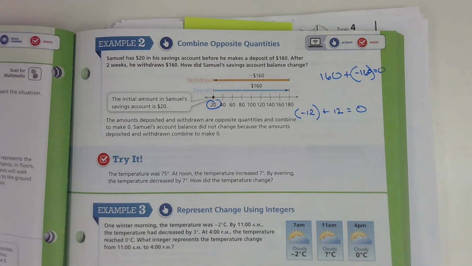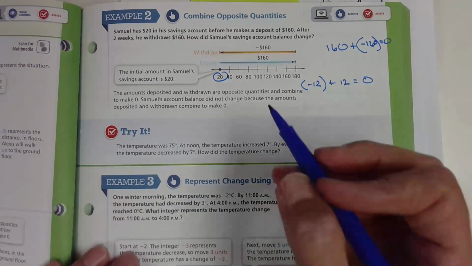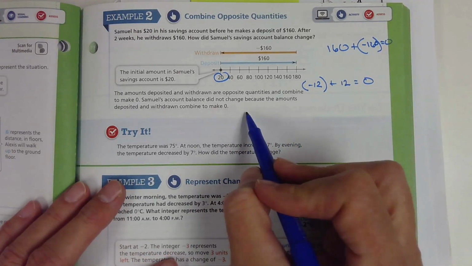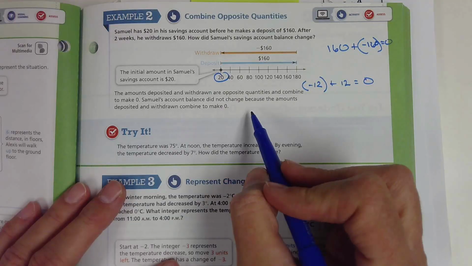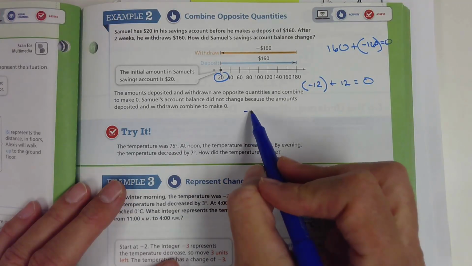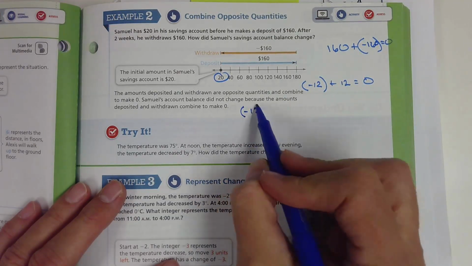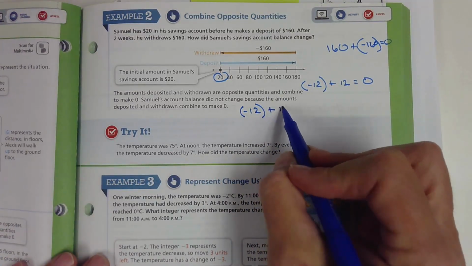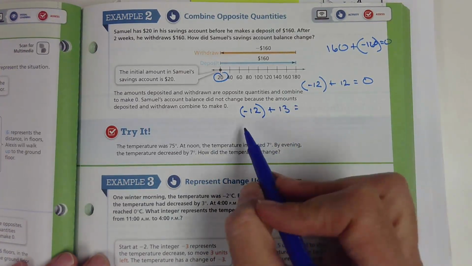Yeah, Mr. Moore? What if it was like -12 plus like 13? Yeah, let's take a look at that. So Mr. Moore asked, what if it's -12 plus 13? So I'm just going to write this down so you guys can see it this way. A -12, and I'm going to put it in parentheses. That kind of makes things a little more clear. Plus 13 equals.